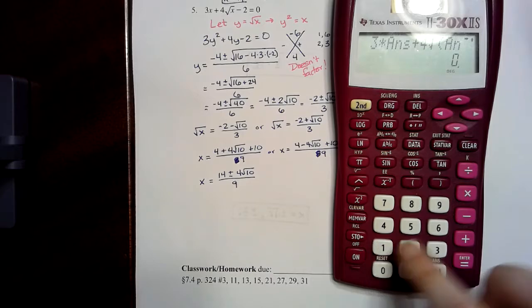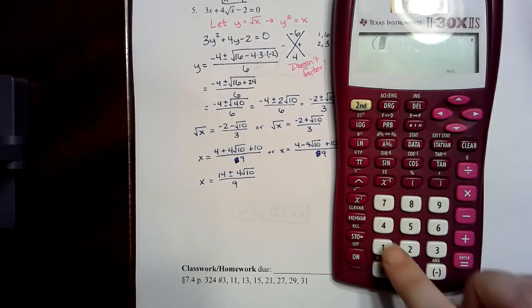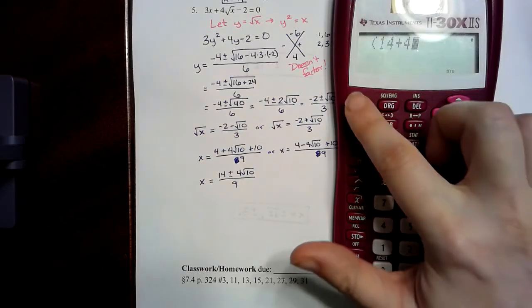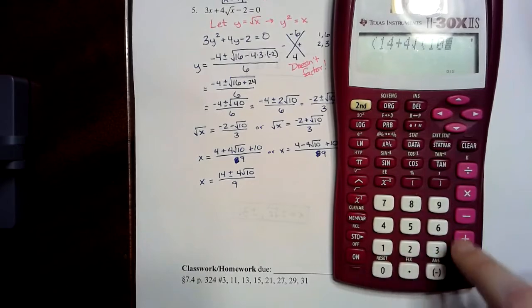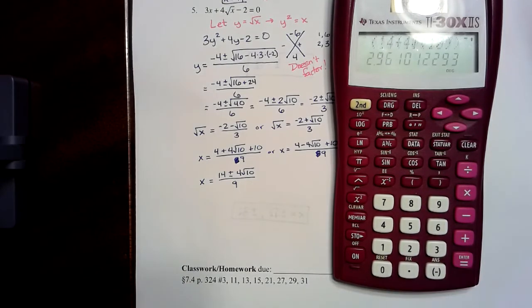Let's try again. So my numerator 14 now plus 4 roots of 10. Close my numerator, divided by 9. Gets me this number.